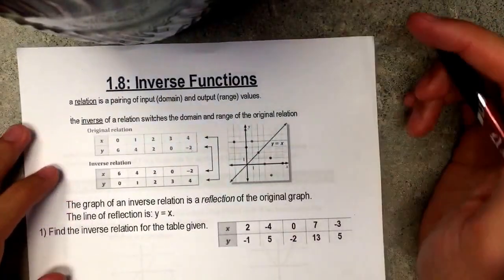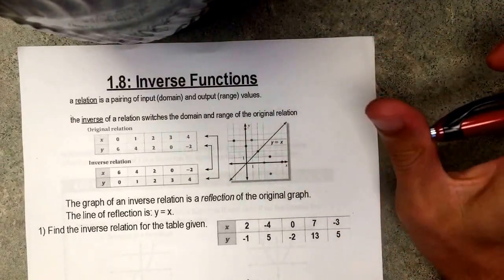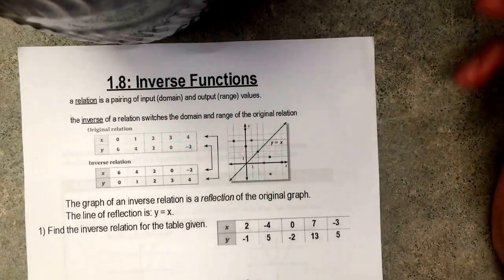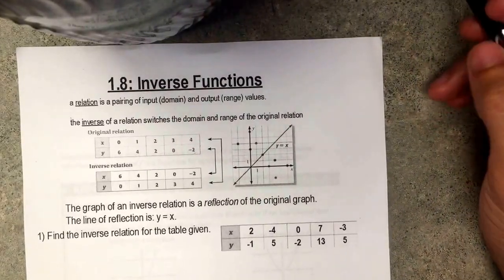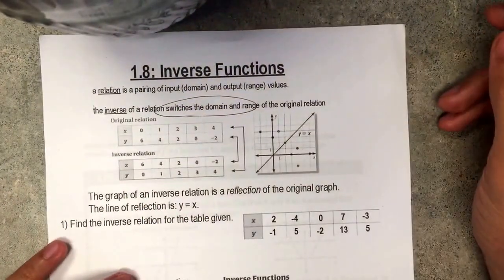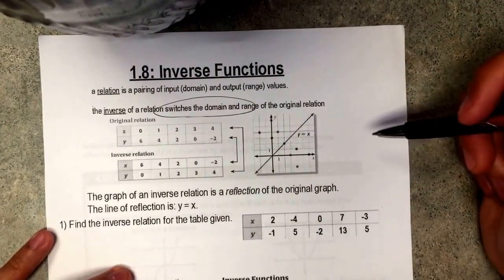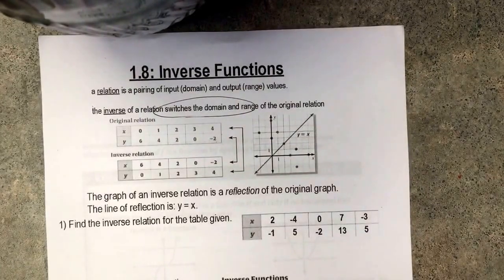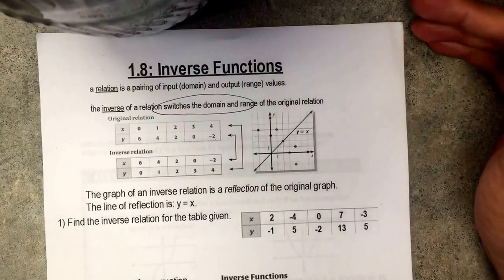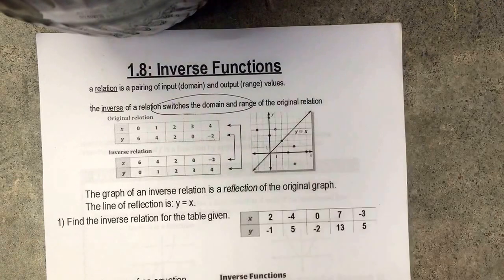The next lesson in the unit is going to be the last one, and this lesson covers the concept of inverse functions. The main thing you have to know about inverse functions is this: all that happens is that we switch the domain and range of the function. So all I'm doing is taking the x values of one function and the y values and flip-flopping them. The inverse is just going to be the x and the y values of the original function completely flip-flopped.